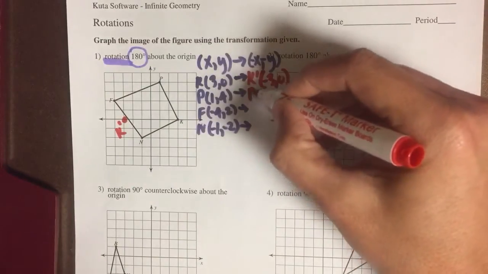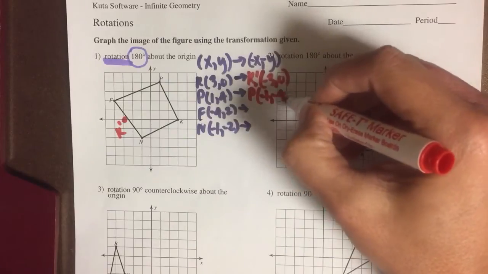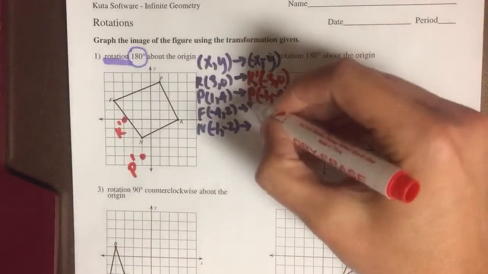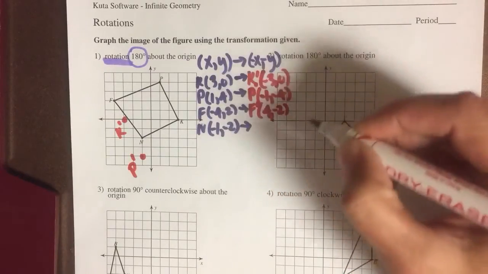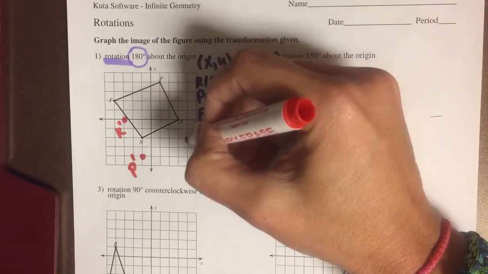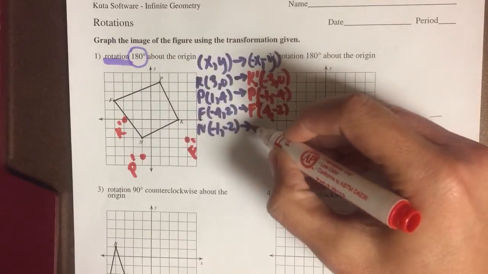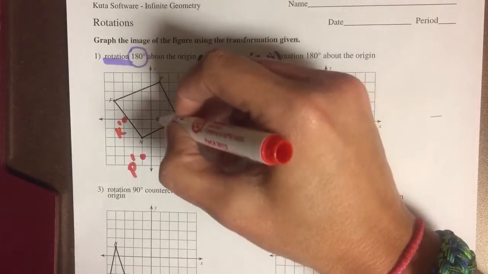For P, instead of (1, 4), the image of P, we're going to end up with (negative 1, negative 4). So that's the image of P. The image of F is (4, negative 2). So that's where F is going to locate. And the image of N is going to be (1, 2).